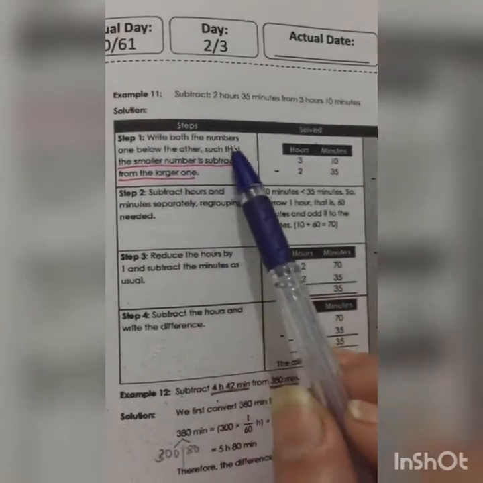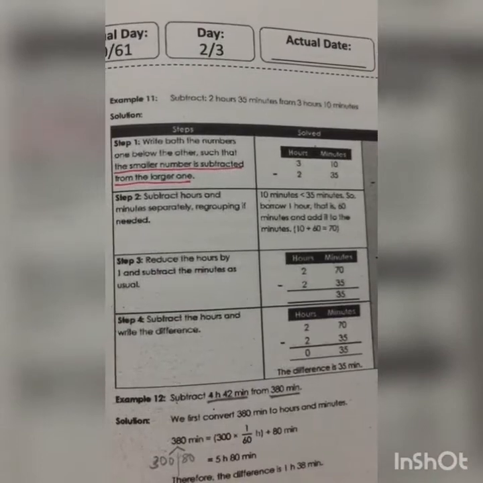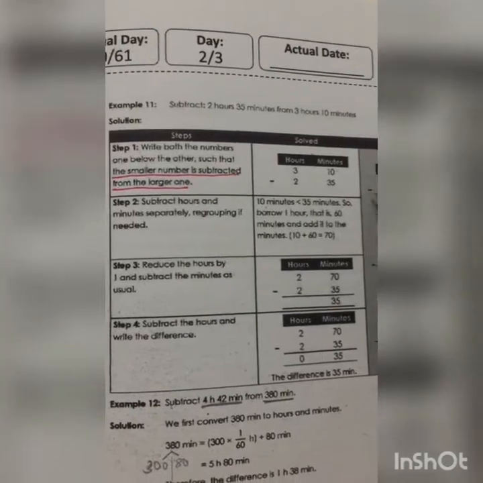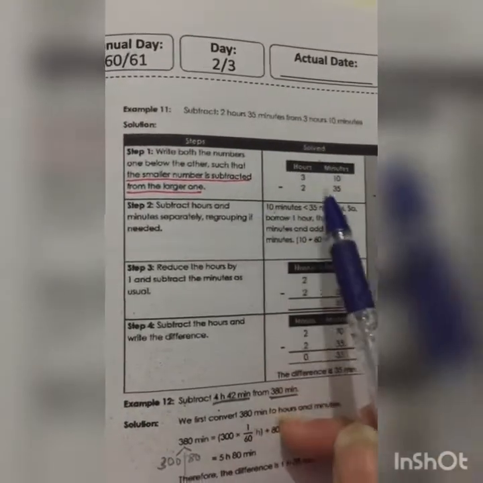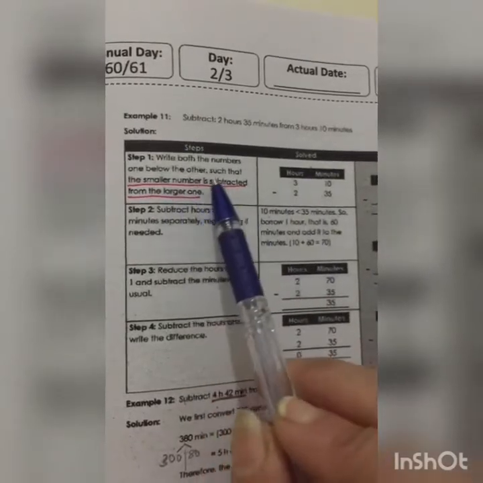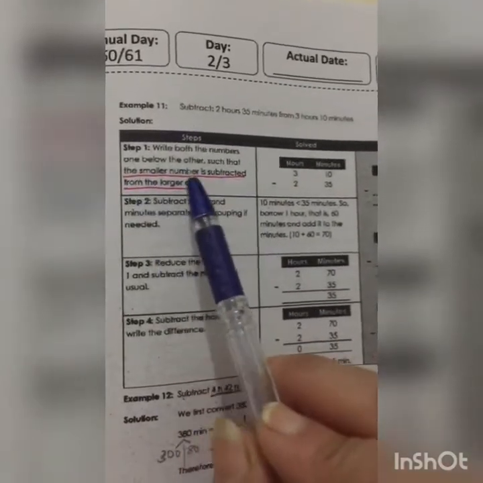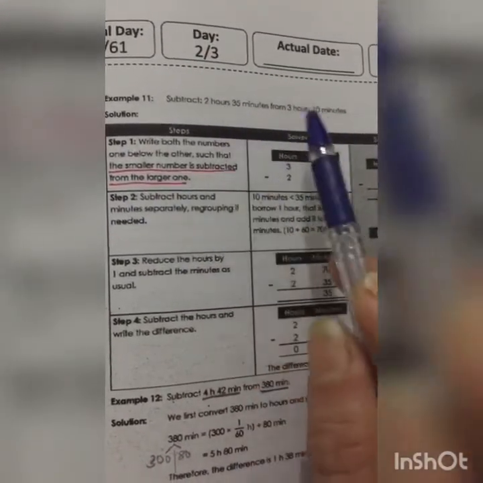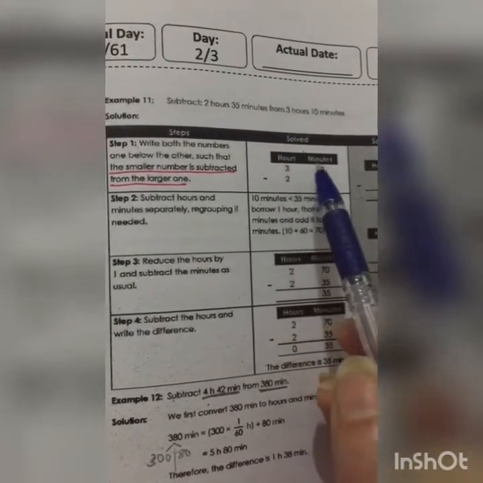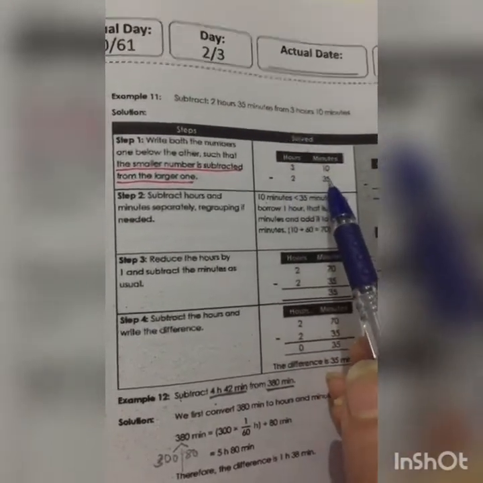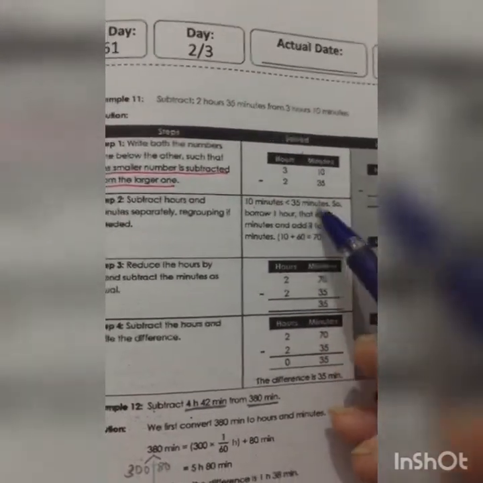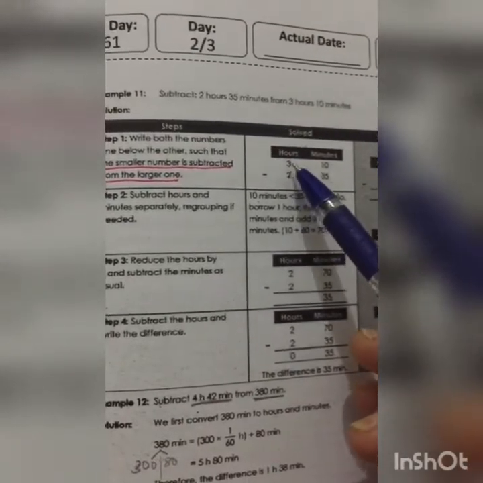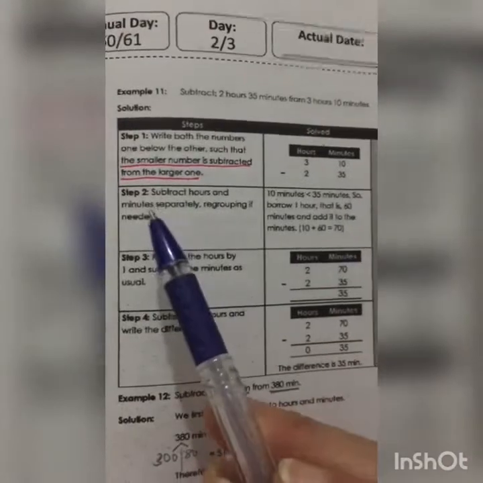Step 1, write both the numbers one below the other. The same way in which we have written in addition sums, one below the other, you will write here. Now which one will you write first? Such that the smaller number is subtracted from the larger one. Whichever is larger, you will write that number first and the smaller number later, because in subtraction we all know that we can't subtract a larger number from a smaller number. So we will write the larger number first and then the smaller number.